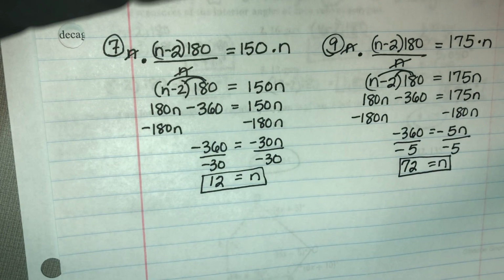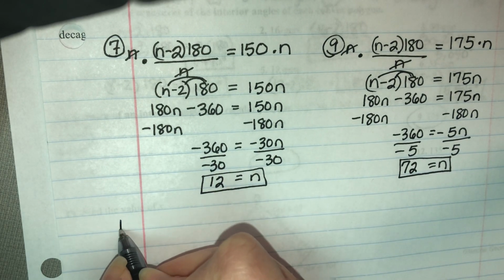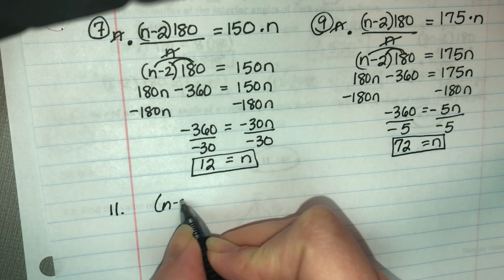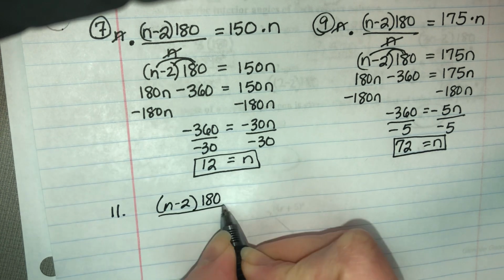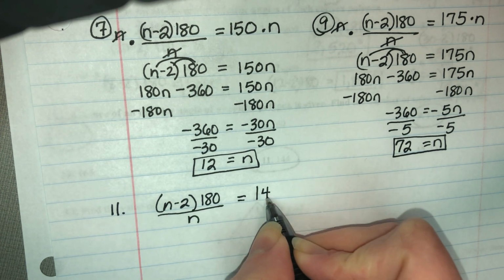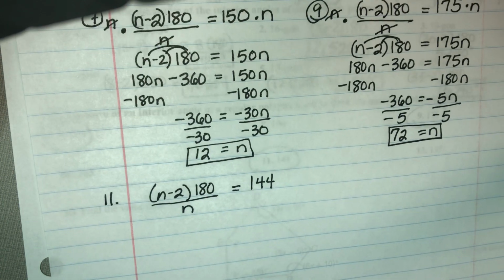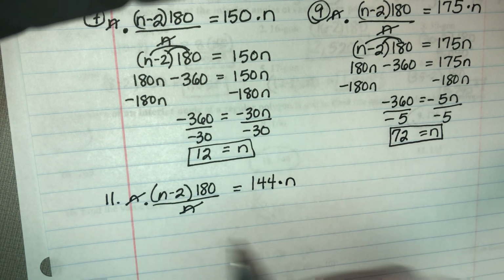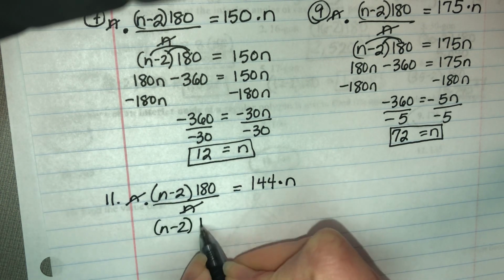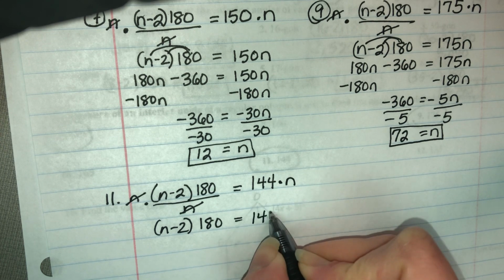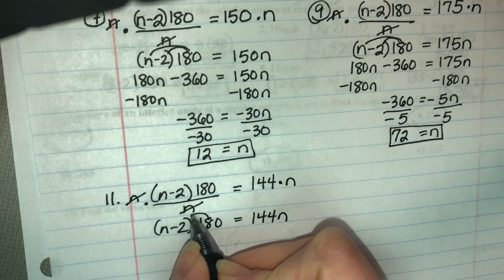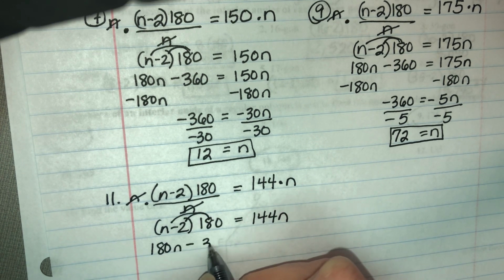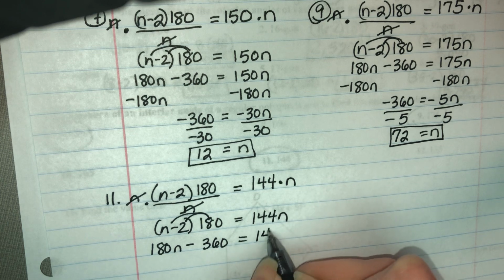Okay, I'm hoping that you paused your video and that you got the answer. So now we'll check and see if you did it right. It's (n minus 2) times 180 divided by n is equal to 144. So the first step is multiply times n on both sides. These n's cancel out. So I have (n minus 2) times 180 equals 144n. Now I'm going to distribute the 180. So I've got 180n minus 360 equals 144n.